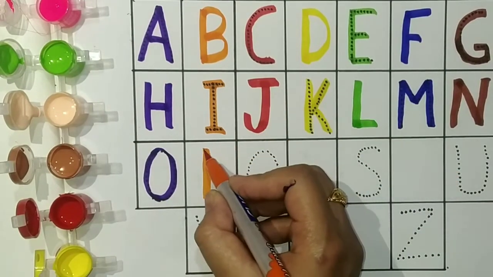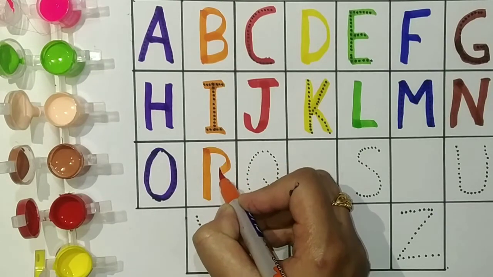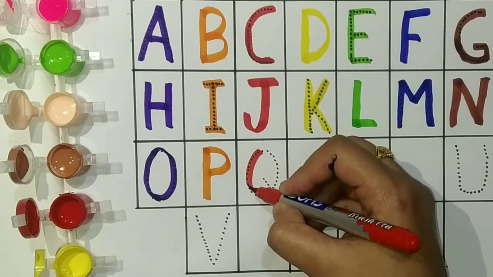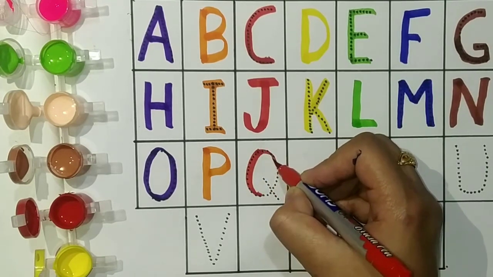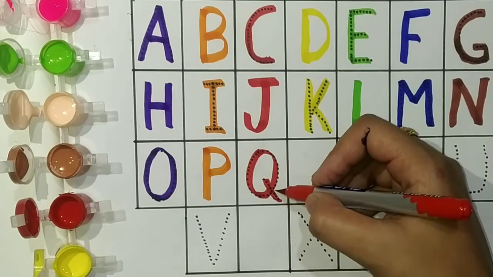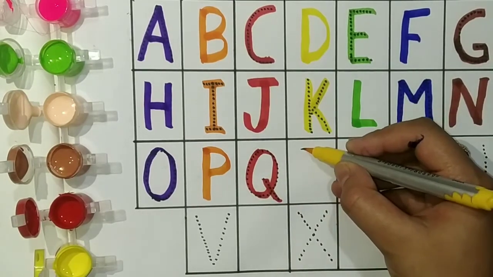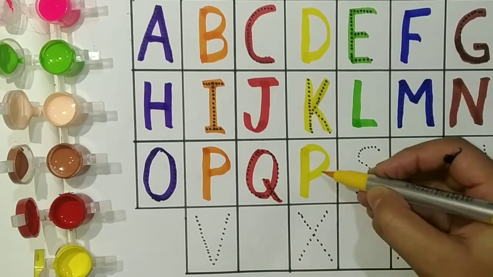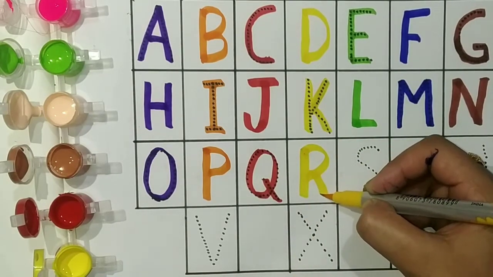Orange color, P for papaya, P for papaya. Red color, Q for quarter, Q for quarter. Yellow color, R for rainbow, R for rainbow.